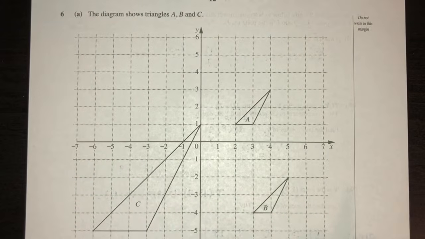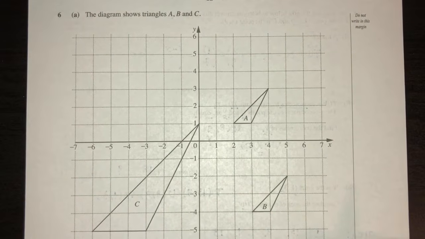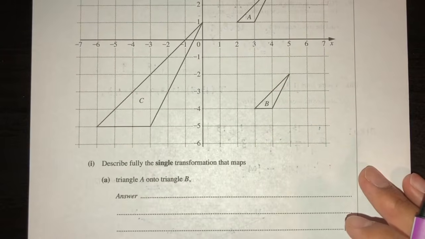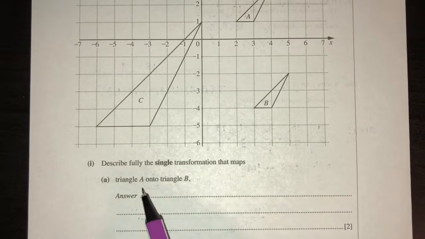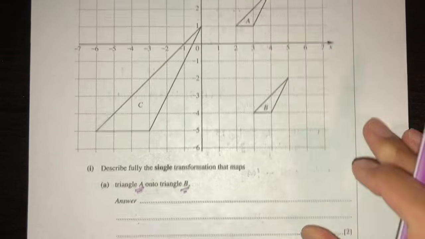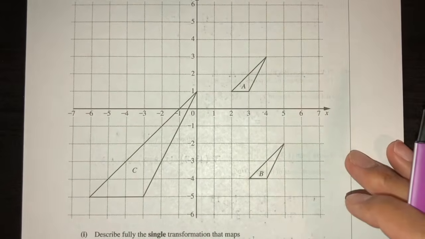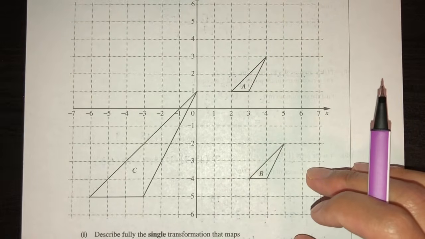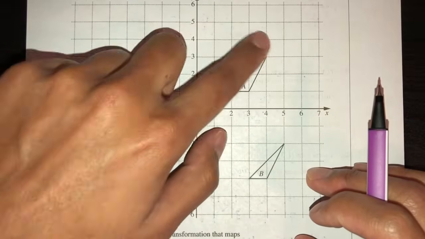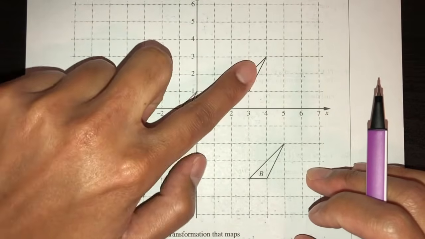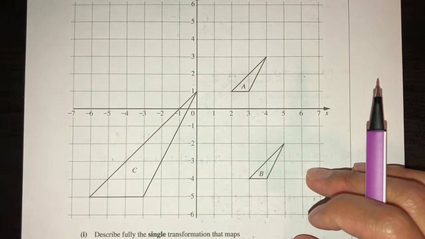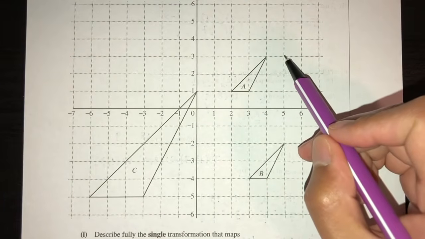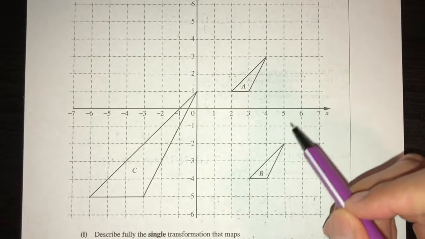Let's move on to question number 6. The diagram shows triangles A, B, and C. Now describe fully the single transformation that maps A onto B. From A to B, as you can see, the size did not change. It's the same size, so it slides from this to this. So it has to be a translation. Let's check. This point became this point, so we count: it is 1, and then 1, 2, 3, 4, 5.